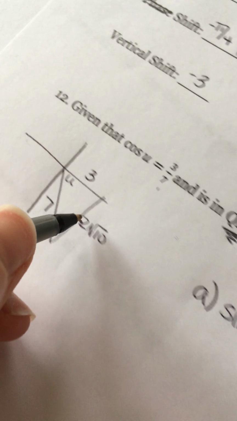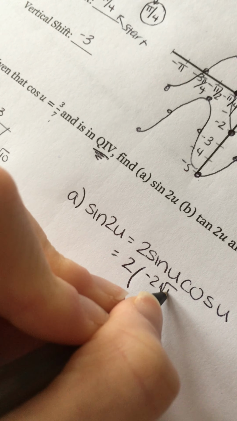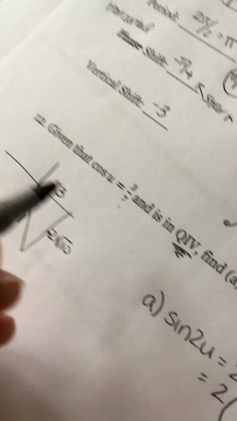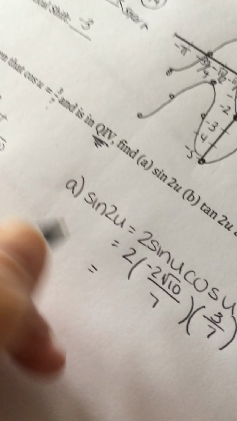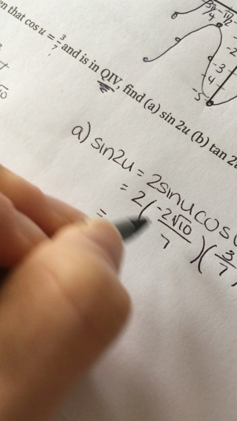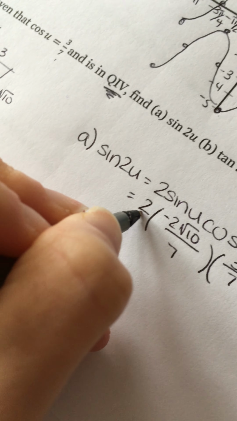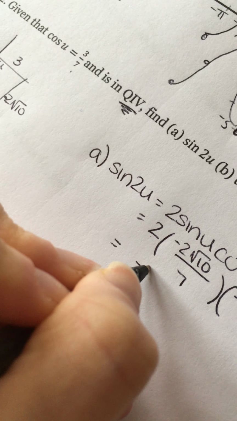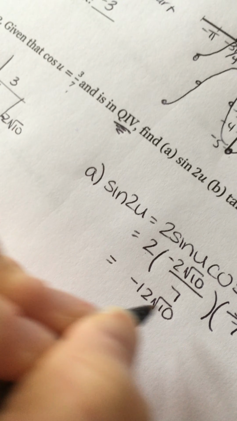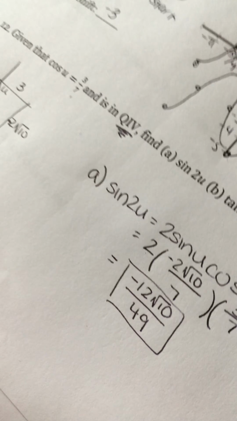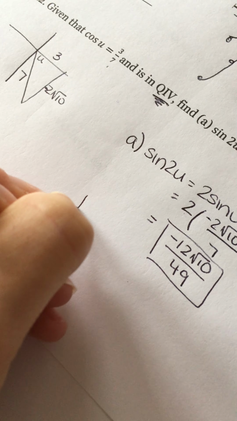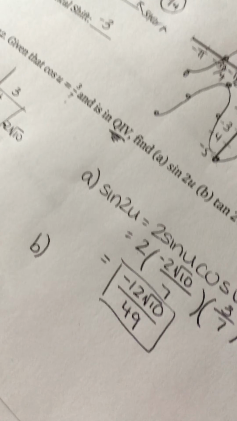Okay, so 2 times sine of u, which is opposite negative 2 root 10 over hypotenuse 7, times cosine of u, which is 3/7. We don't have to look at the triangle, we get that in the problem. And all that we do is multiply this whole thing through. 2 times negative 2 times 3, negative 4 times 3 is negative 12. I get negative 12 root 10 over 49, and that's our answer.